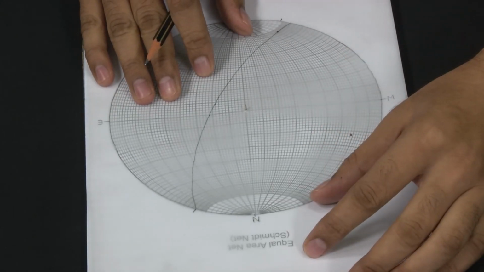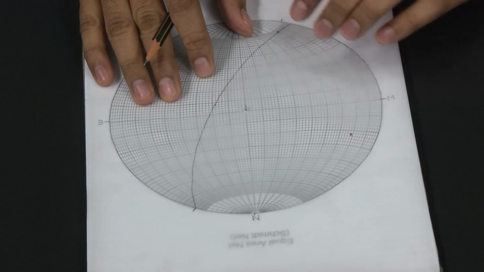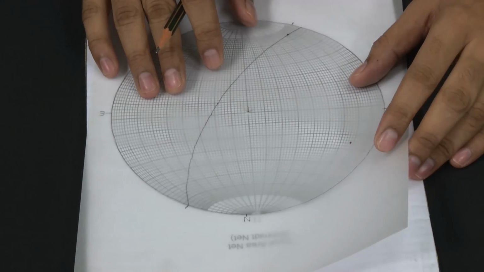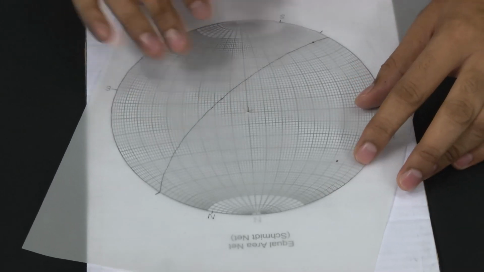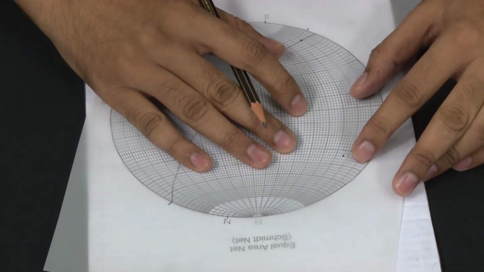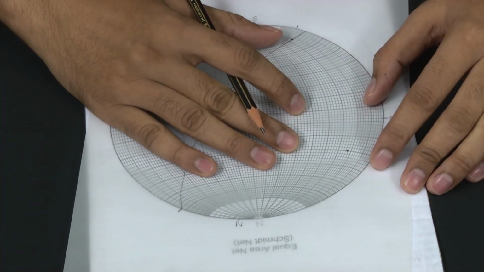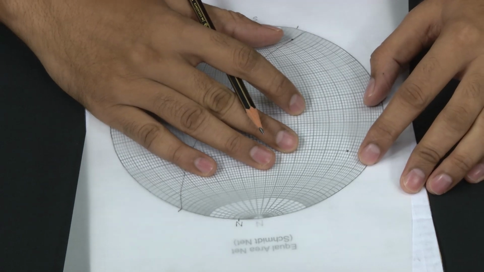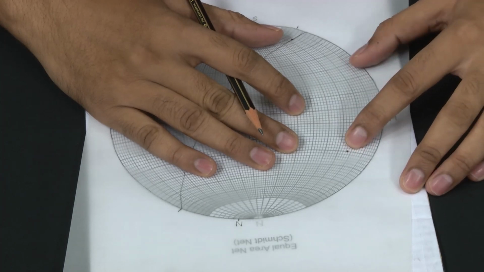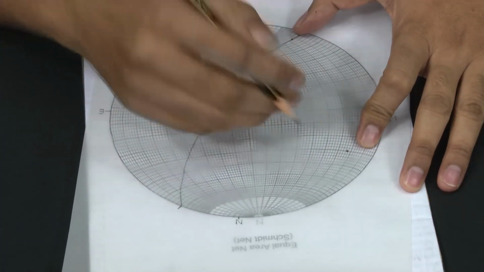And now, I will draw the moving plane, for which I will bring these two points on a common great circle. So, now they are on the common great circle.